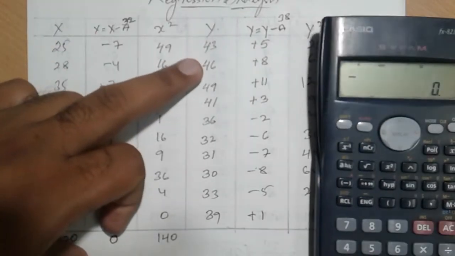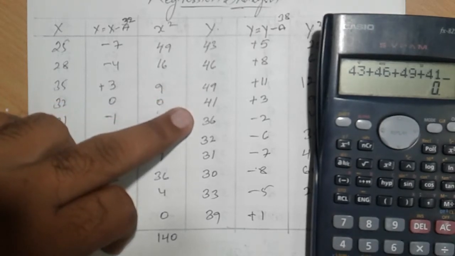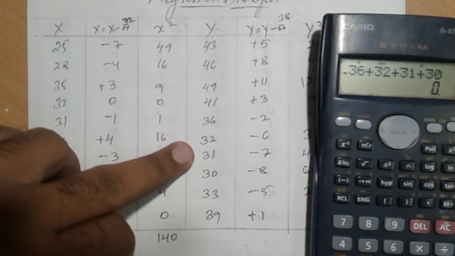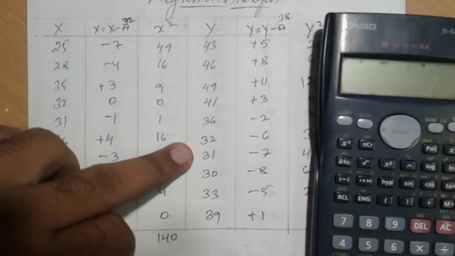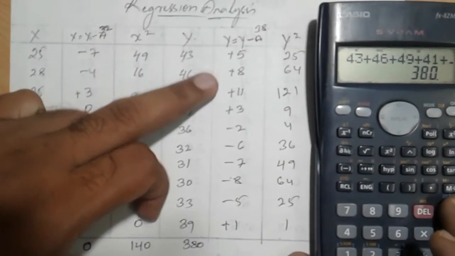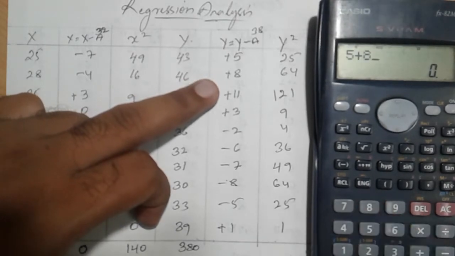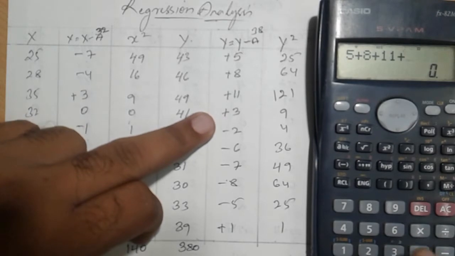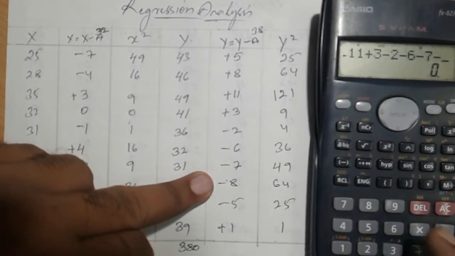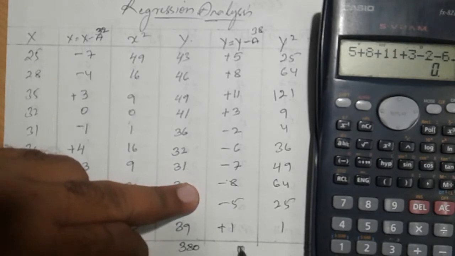Now let's do for y. 43 plus 46 plus 49 plus 41 plus 36 plus 32 plus 31 plus 30 plus 33 plus 39, that is 380. Now let's do y. Plus 5 plus 5 plus 8 plus 11 plus 3 minus 2 minus 6 minus 7 minus 8 minus 5 plus 1. The answer for y is also 0.